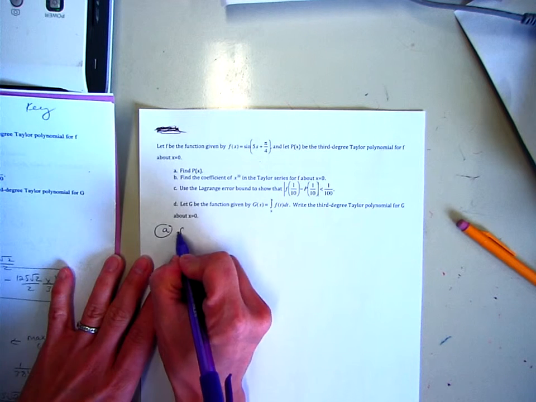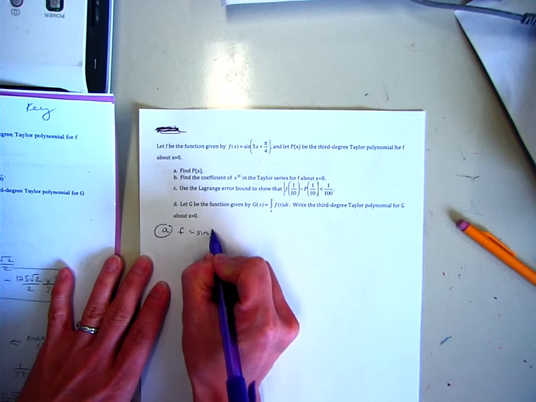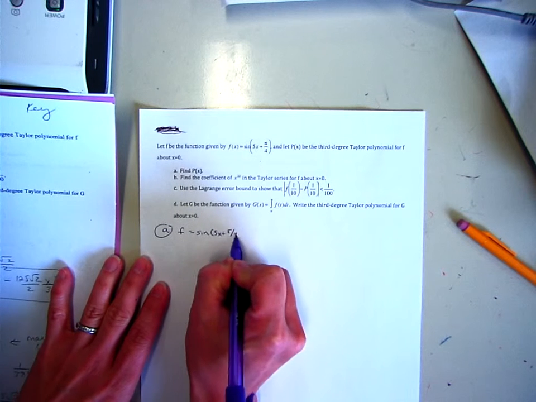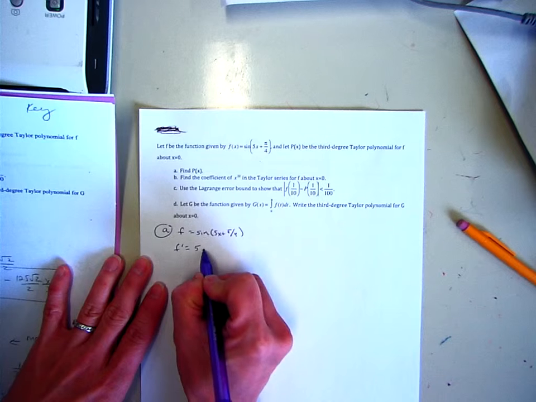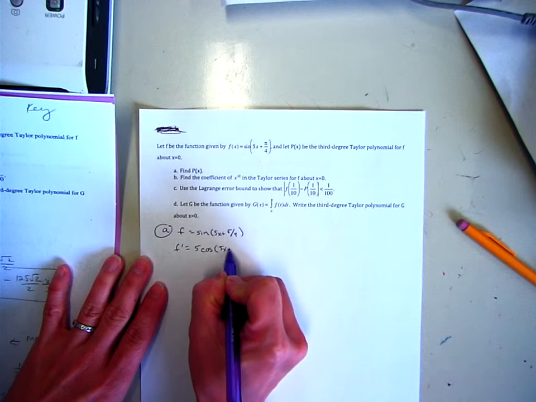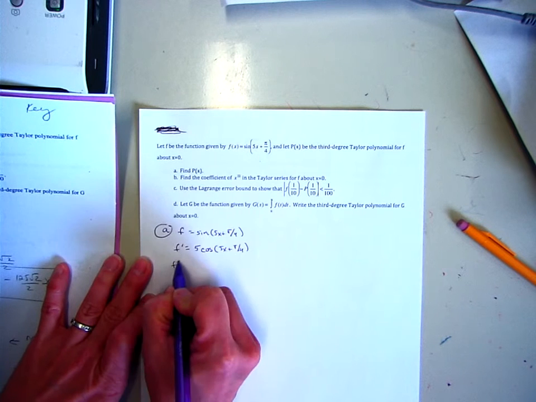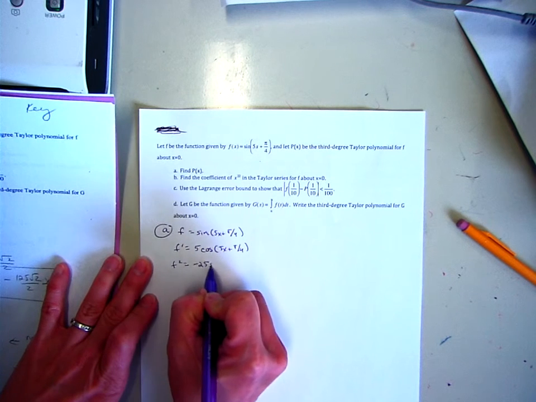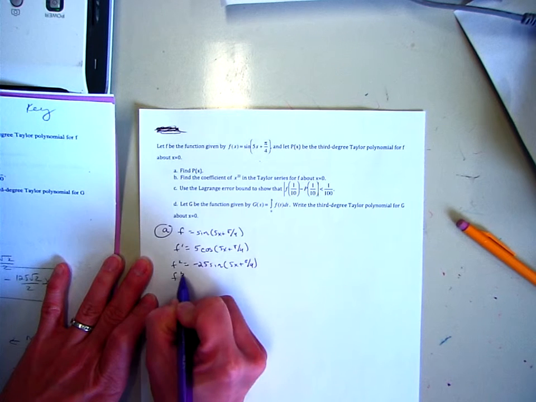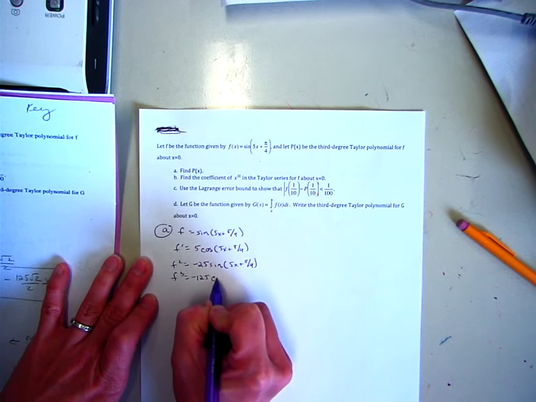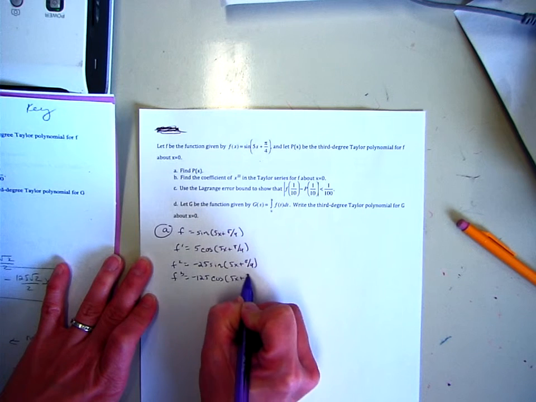So let's make my little table. Here's my function, and then I'm going to calculate the derivatives first. Don't forget your chain rule on the angles. 5 cosine 5x plus pi fourths. Second derivative, negative 25 sine 5x plus pi fourths. And the third derivative is going to be negative 125 cosine 5x plus pi over 4.